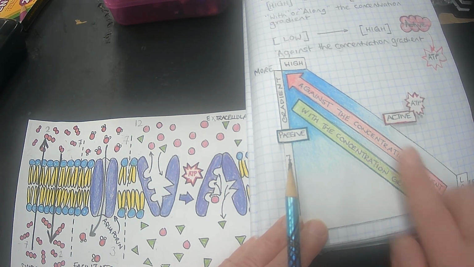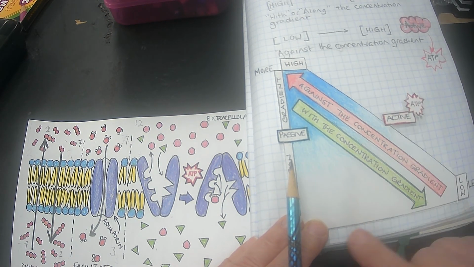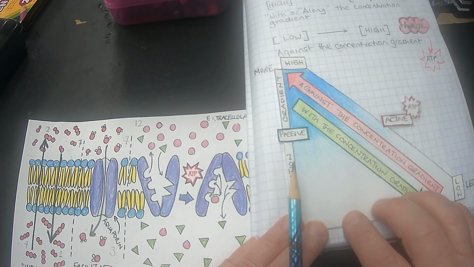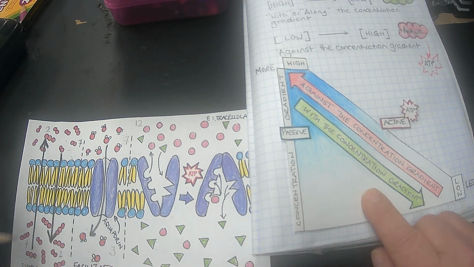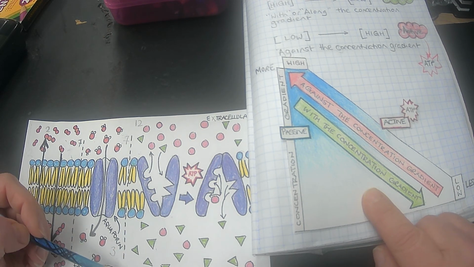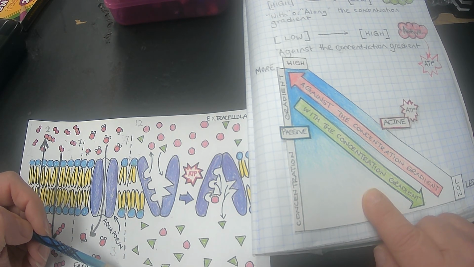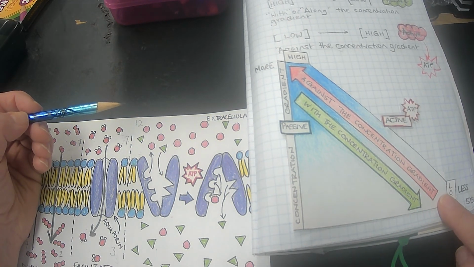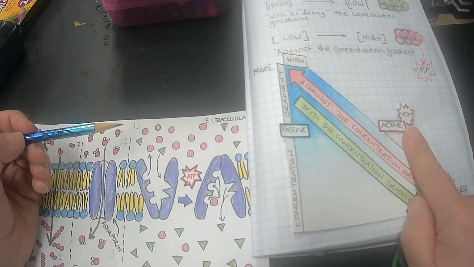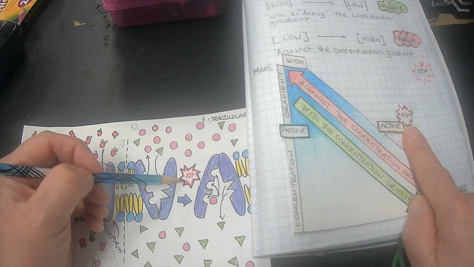It is a very active process and it requires a great deal of energy. And the energy that cells use to move sodium ions from where there's less of it to where there's more of it is a form of energy called ATP, which you can see here in the diagram too.